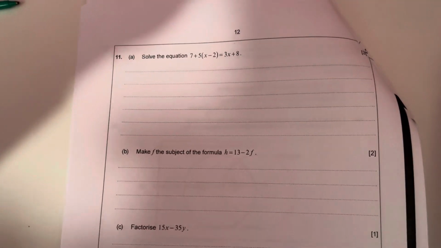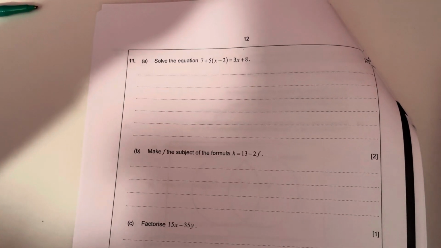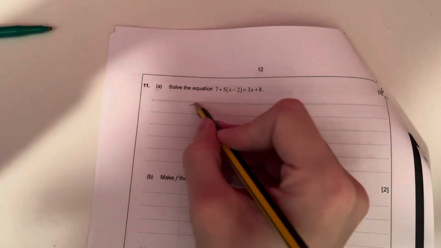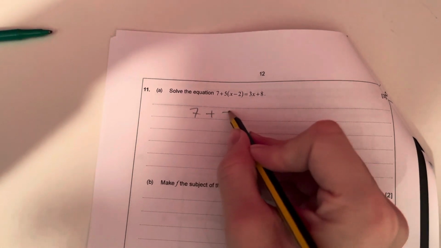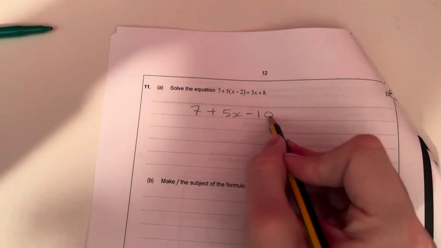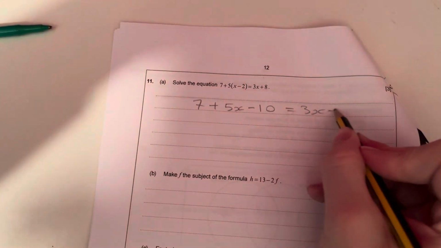Hi, so let's carry on. Question 11. So nice straightforward solving an equation. So first of all, let's write this out, but let's expand the bracket. So plus 5x minus 10, and that's equal to 3x plus 8.